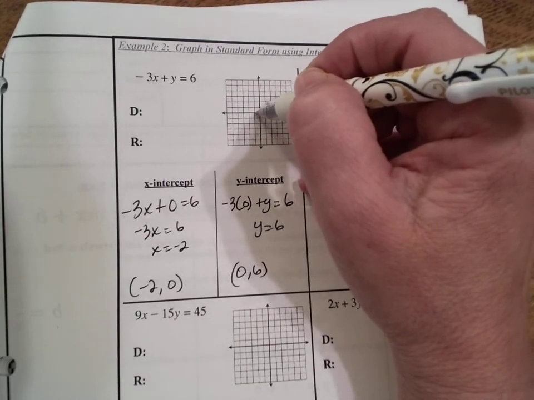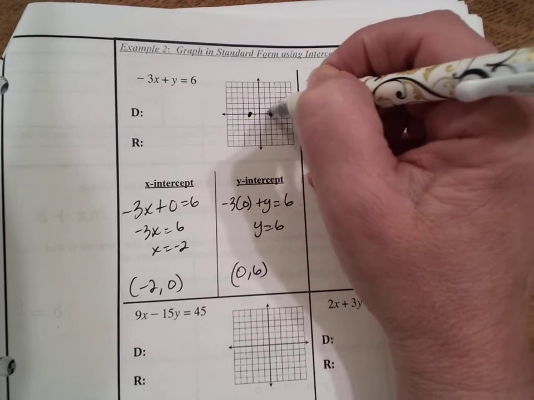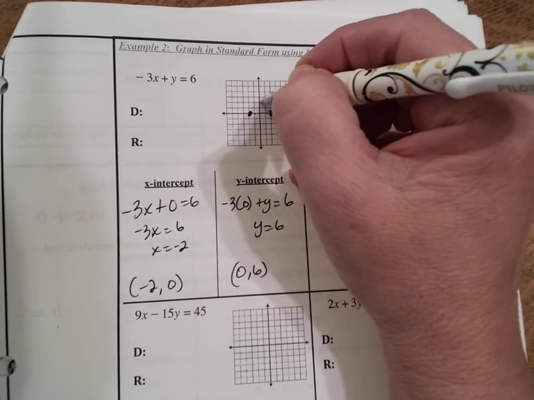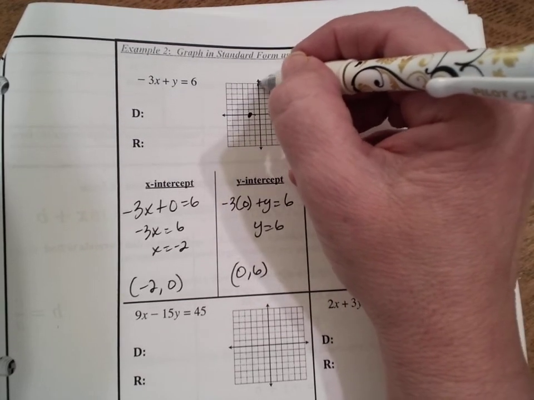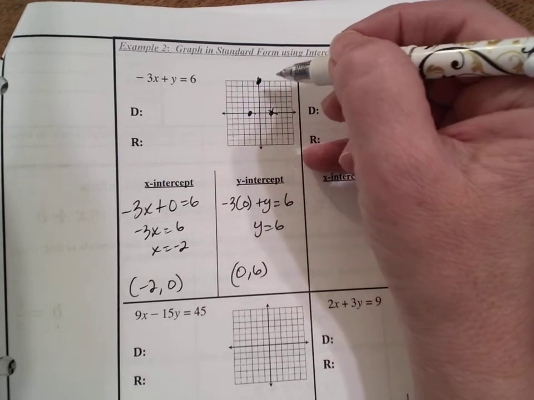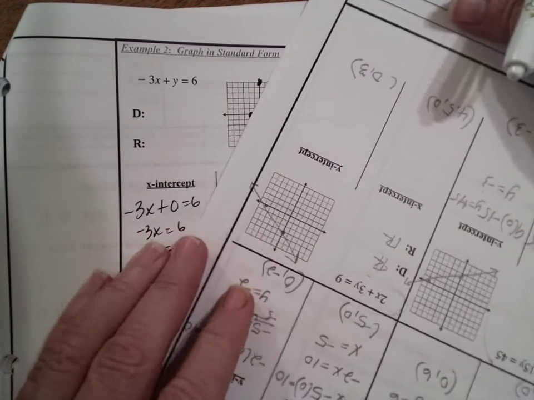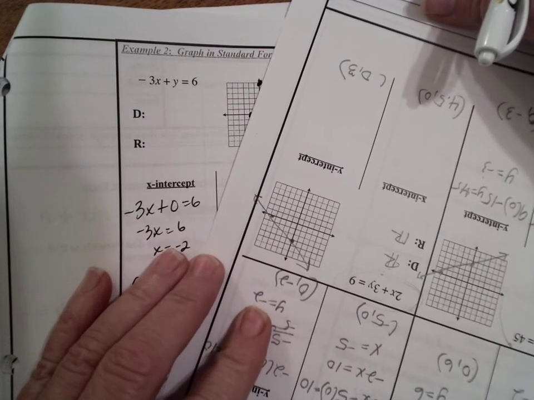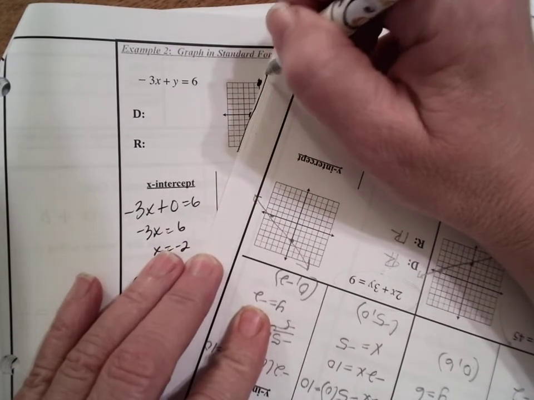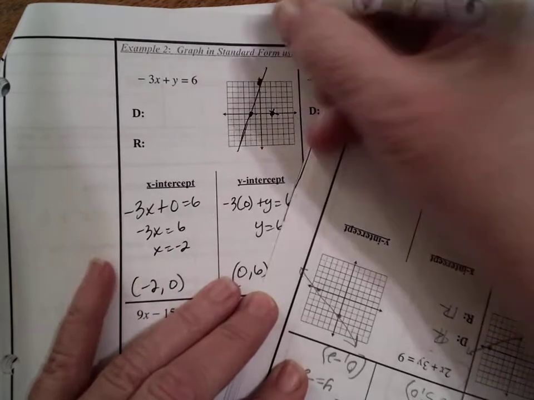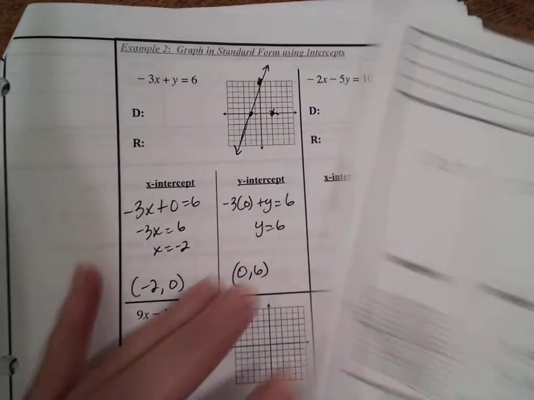Whoa, wrong way, sorry. 1, 2. Negative 2, 0. And 0, 6. 1, 2, 3, 4, 5, 6. Then take some tape, a straight edge. I don't know, I'm just going to use this paper. I lost my other straight edge. And then you're just going to go through the graph. There we go. Go through the graph and add your arrows.